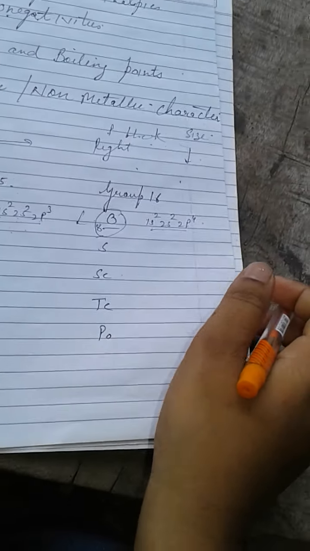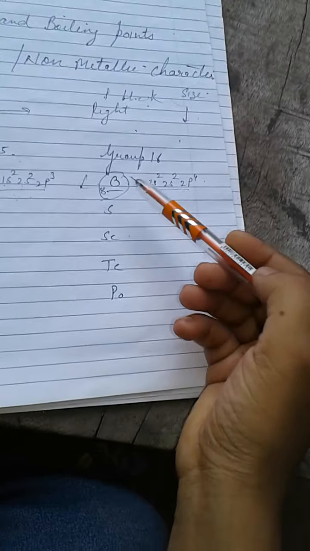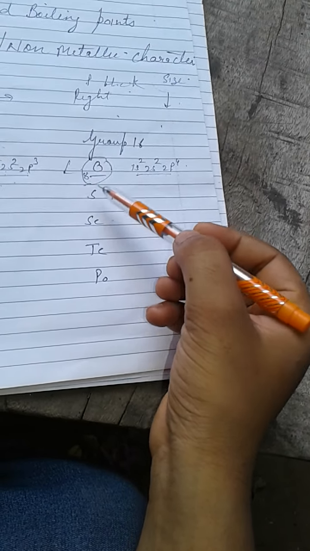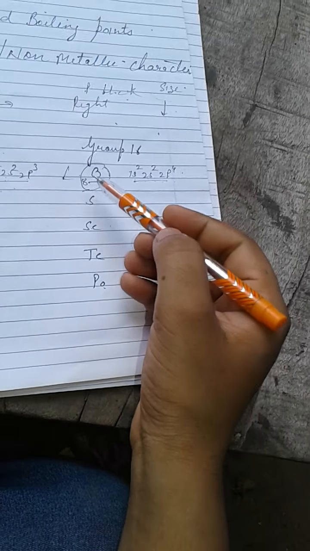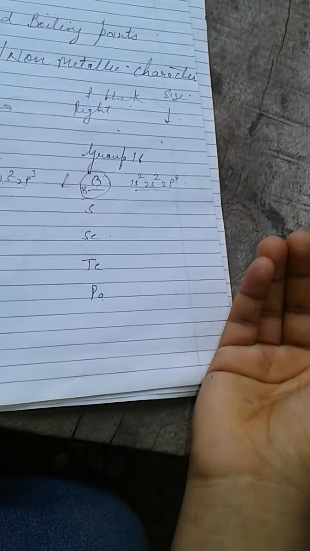But if we go for its trend down the group, oxygen, sulfur, selenium, tellurium, as we move down the group, the number of shells increases.